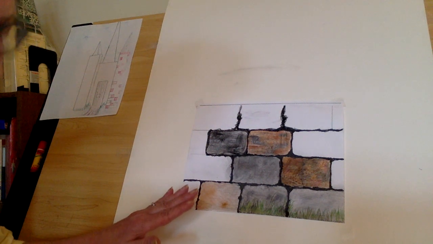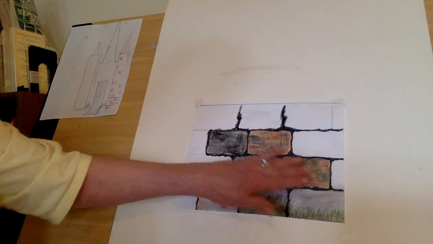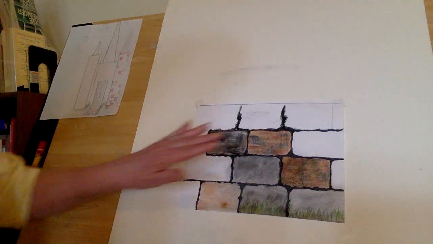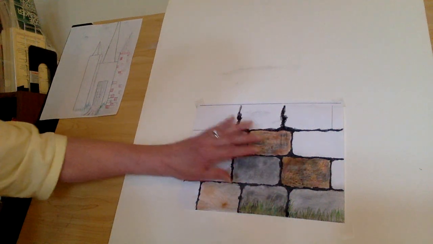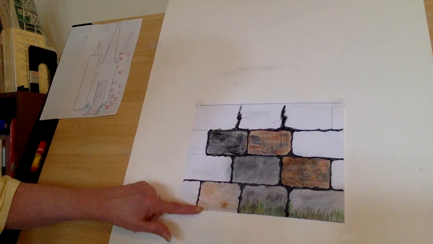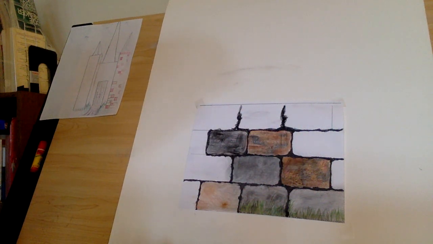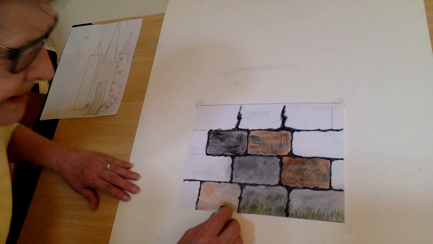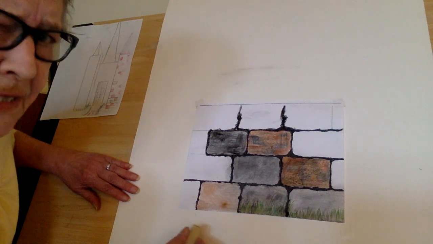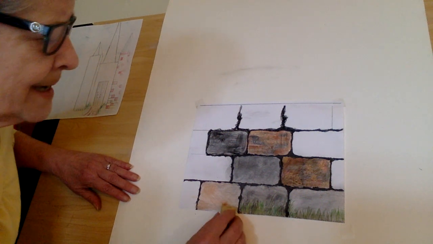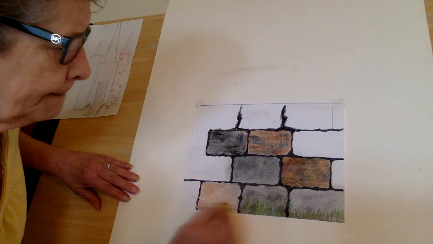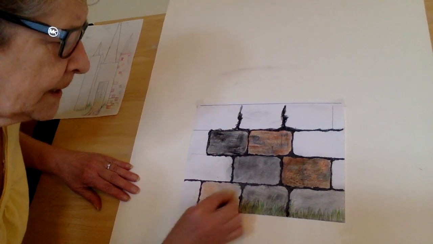Now, stones may all be from the same rock bed, but they could still be different colors. See how these are darker? They have more black in them. I didn't put any black in this one because maybe it was a different layer in that same rock bed. Now I'm going to smudge a little.